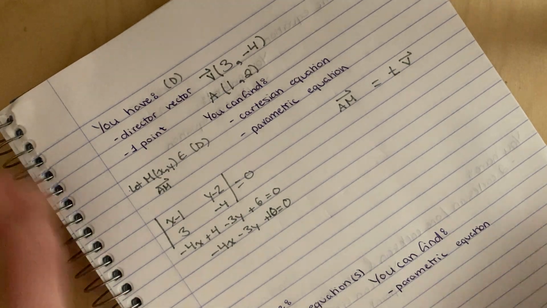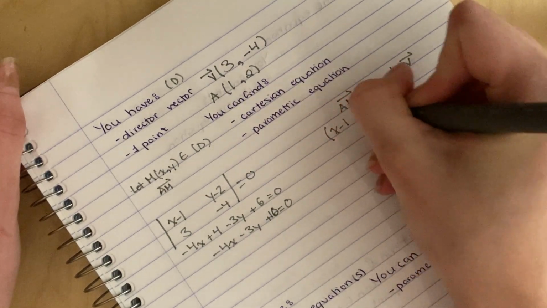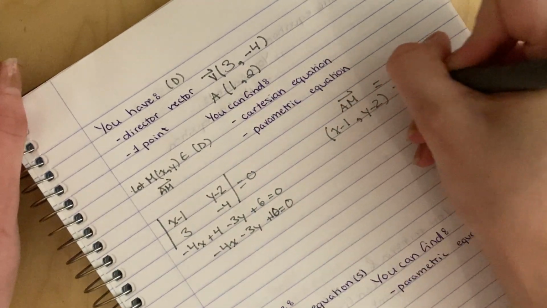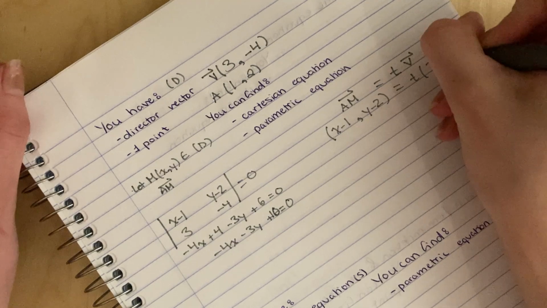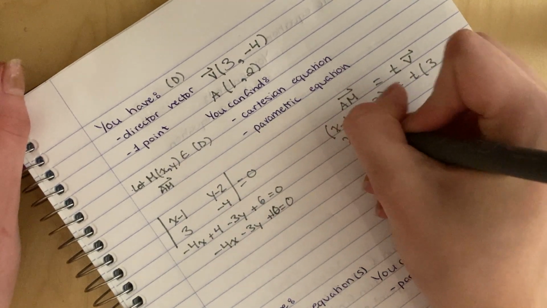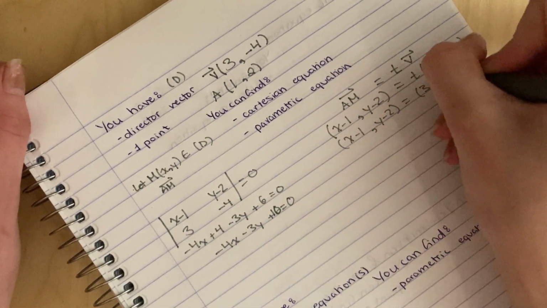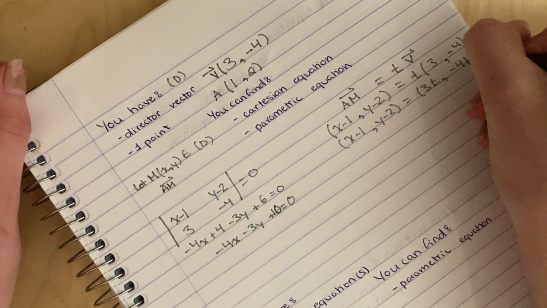So we're going to solve this by plugging in the coordinates: (x minus 1, y minus 2) is equal to t times (3, -4), so (x minus 1, y minus 2) is equal to (3t, -4t).